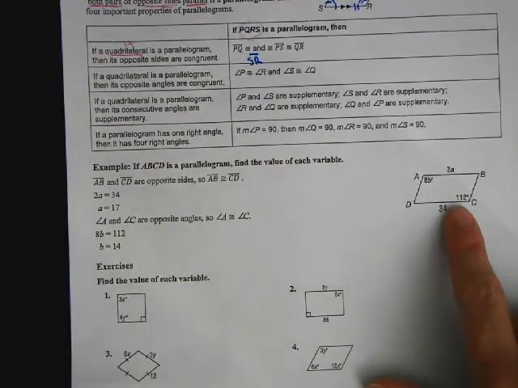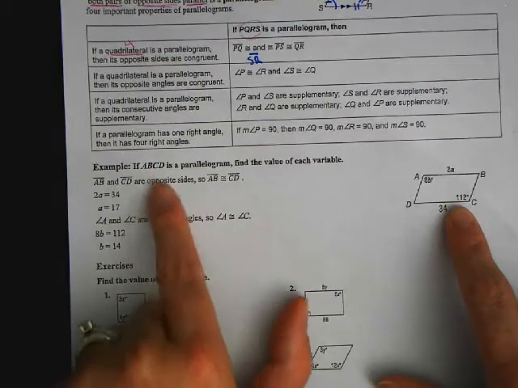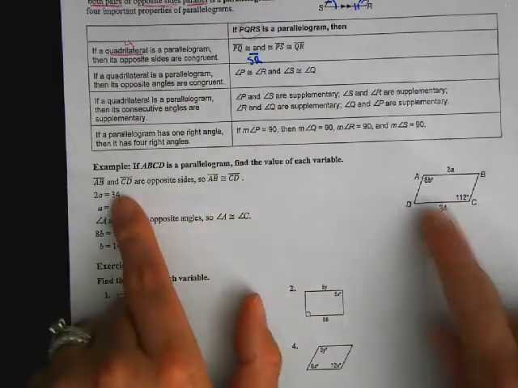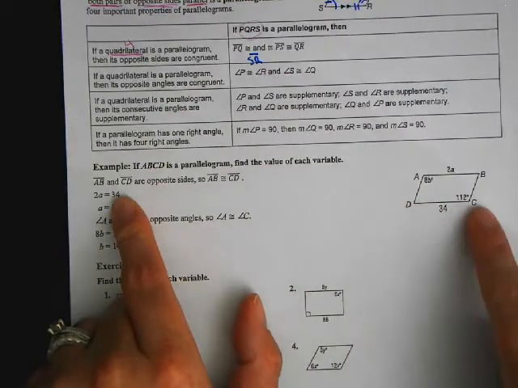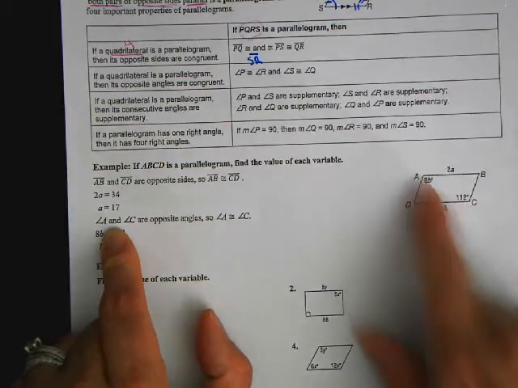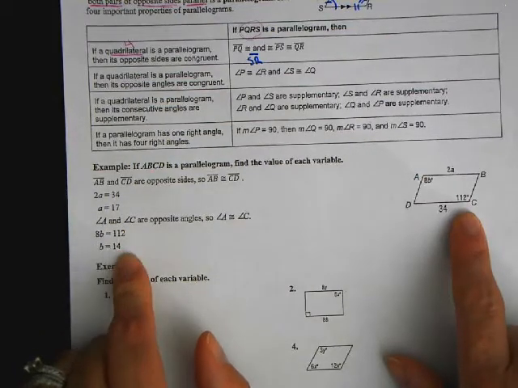So this one should be pretty easy, right? We're seeing ABCD as a parallelogram. Find the value of each variable. Well, opposite sides are congruent, so that's why 2a gets set equal to 34. And opposite angles are congruent, which is why 8b gets set equal to 112.